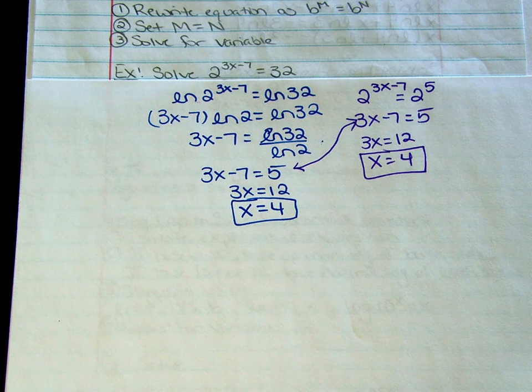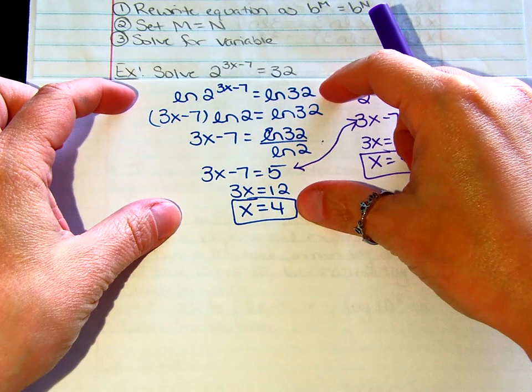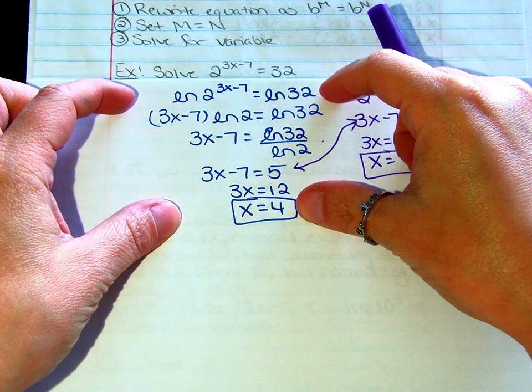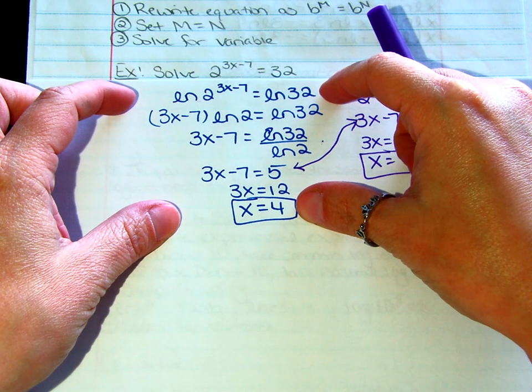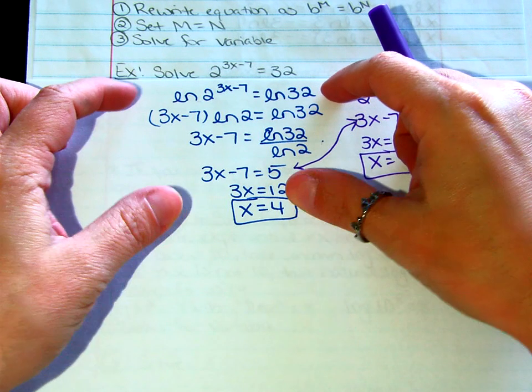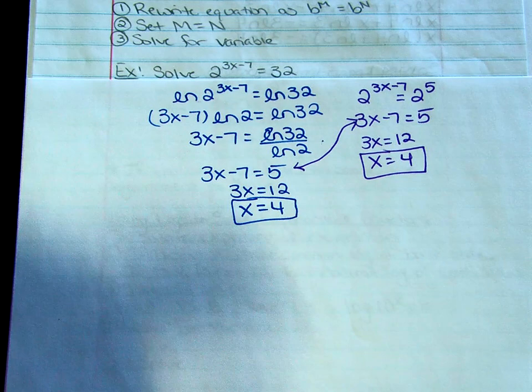The way we did it here with the ln's is how you will do it if you cannot get the bases to be the same. Because sometimes you just flat out can't. There won't be a way to make the bases the same. And so then we'll go to logarithms to help us solve that.